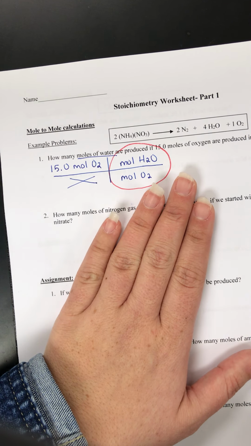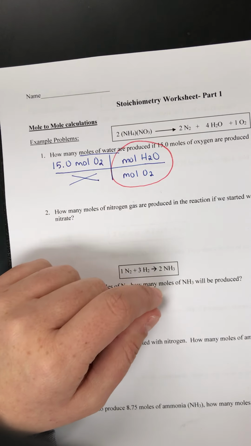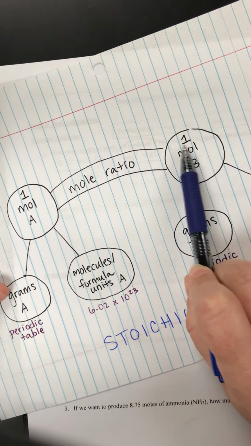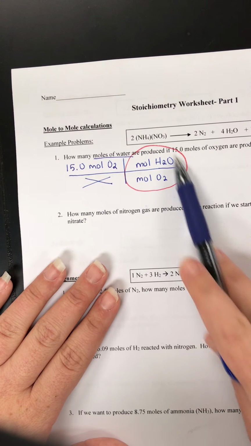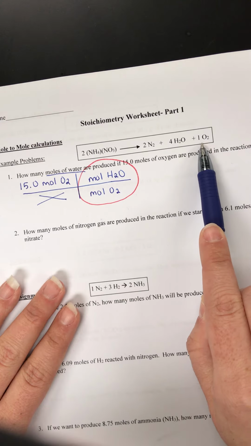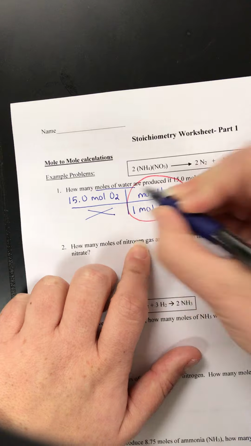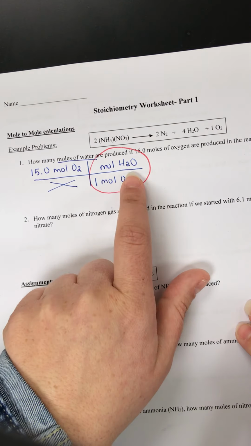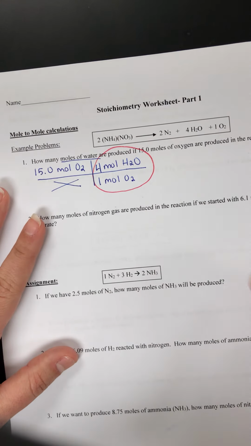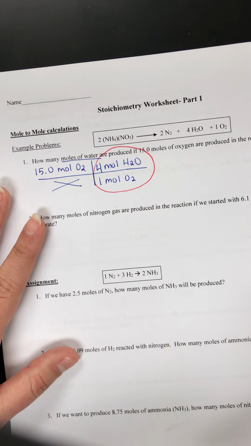Previously, outside of the circle, which we never used before, the number that always went with mole was a 1. You think back to the little map, it's 1 mole and 1 mole. But when we're using the mole ratio inside of the circle, that's when I'm going to look at the numbers in front. The number in front of O2 is a 1 in the equation, and the number in front of H2O is a 4. That is our mole ratio. This is a ratio, okay?